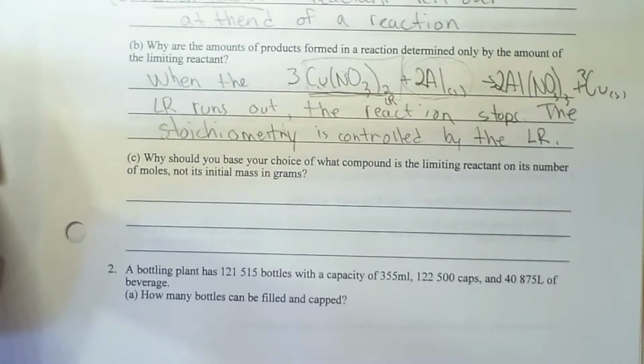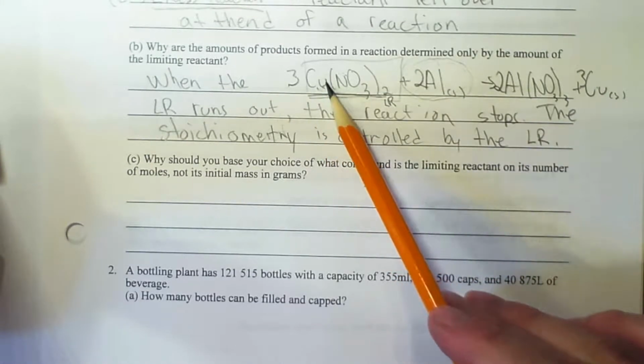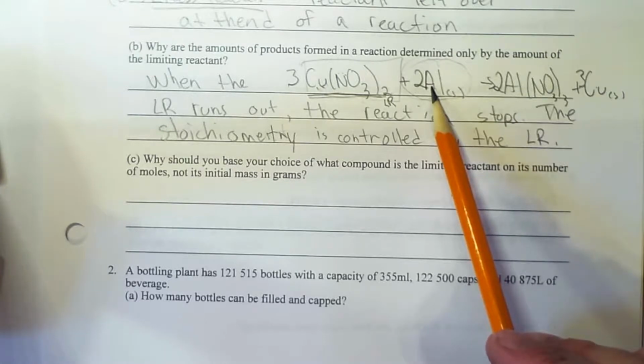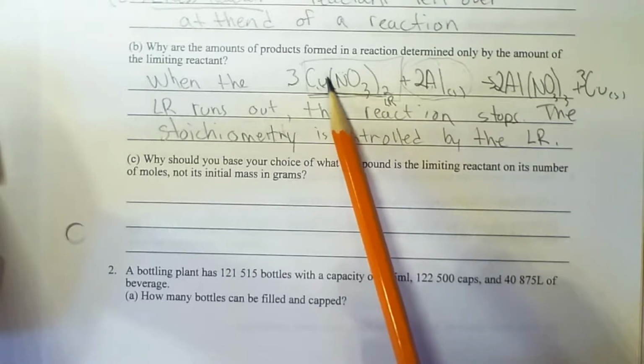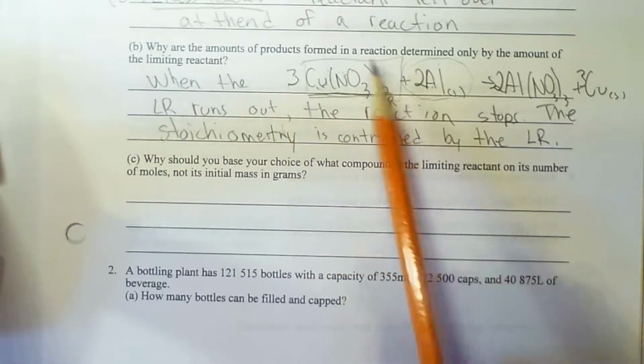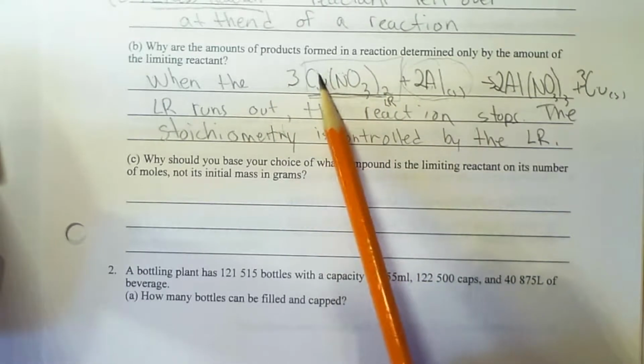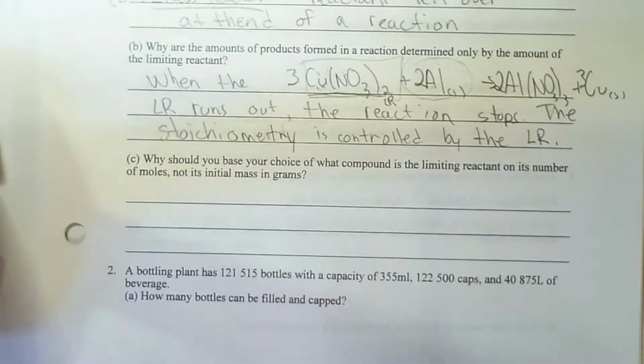Why should you base your choice about what compound is the limiting reactant on the number of moles, not the initial number of grams? Obviously, compounds have different masses, and we're talking about molecules. 3 molecules of copper nitrate and 2 molecules of aluminum. The copper nitrate is going to weigh a lot more, so it's going to take a lot more mass to make 3 molecules up or 3 moles up of this than it would for that. So it's really misleading. We have to remember that we're talking about molecules, and molar mass just allows us to go from grams back to moles.